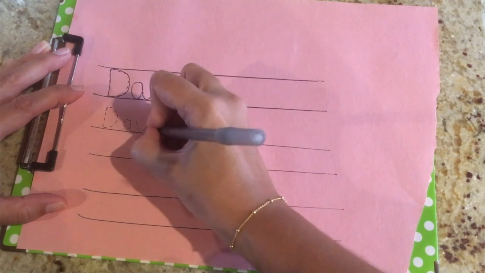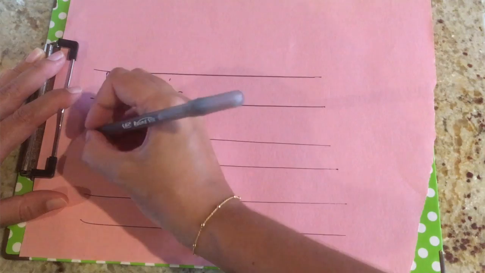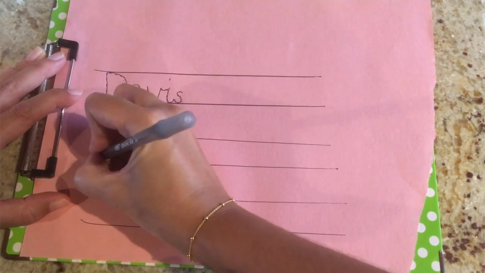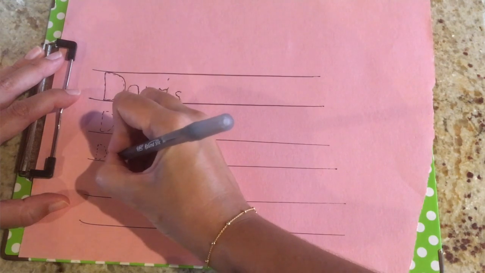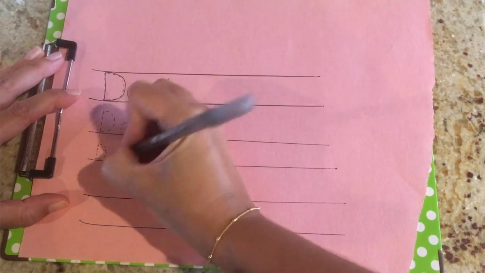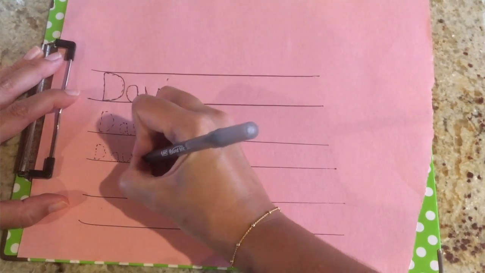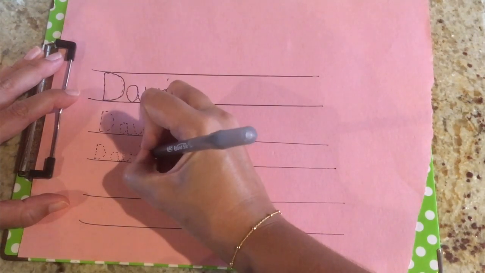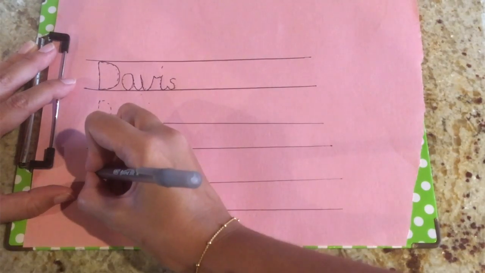And I'd also like to remind you that we're using lowercase letters when writing our name. I know that some already know how to write their name in full capital letters. We're trying to practice the first initial letter being capitalized, of course, and the rest of the name we're trying to get them in common lowercase letters.